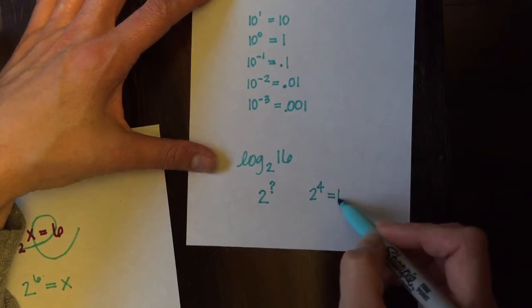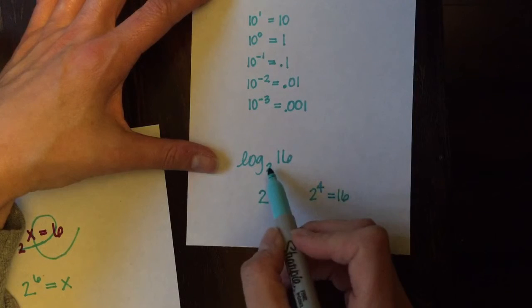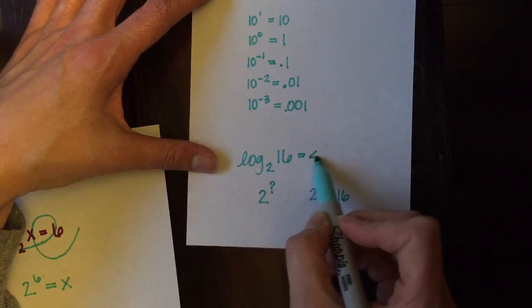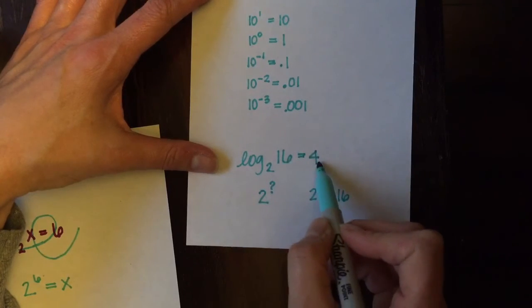equals 16. That means that when you evaluate this, 2 to what power equals 16? Well, 2 to the 4th equals 16. So that logarithm equals 4.